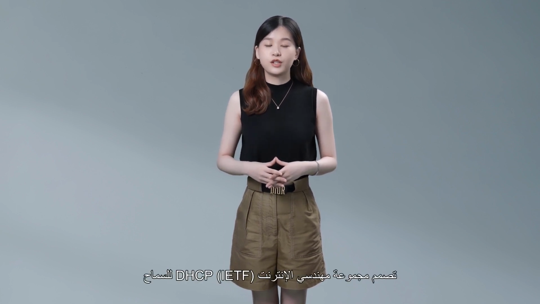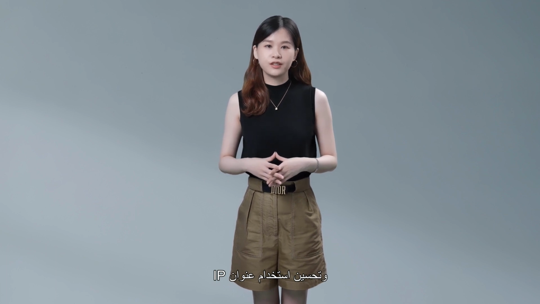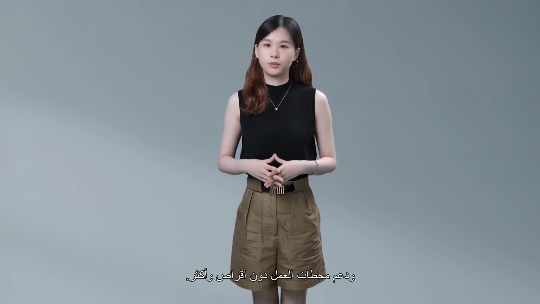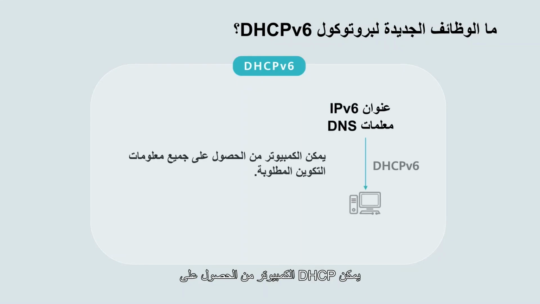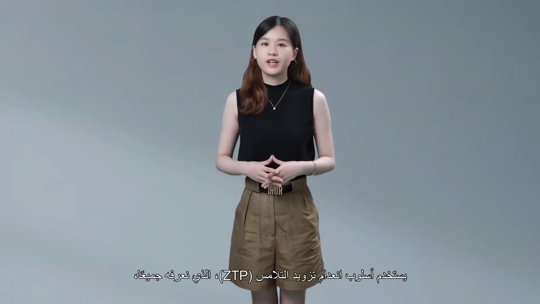The IETF designs DHCP to allow users to quickly connect to and disconnect from the network, improve IP address utilization, support diskless workstations, and more. DHCP enables a computer to obtain all required configuration information by exchanging packets. For example, it can obtain DNS parameters in addition to IP addresses. Also, DHCP enables a computer to quickly and dynamically obtain an IP address. Zero-touch provisioning, which we are familiar with, uses these DHCP functions.